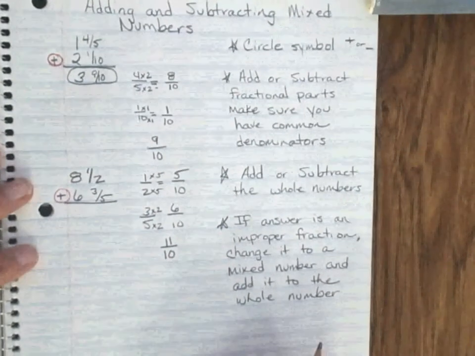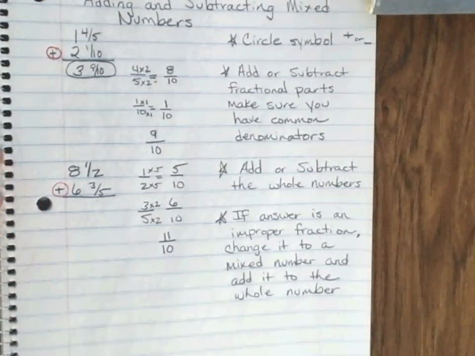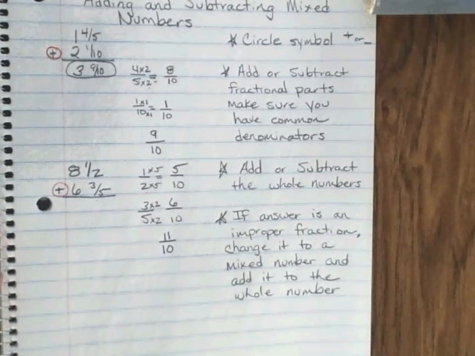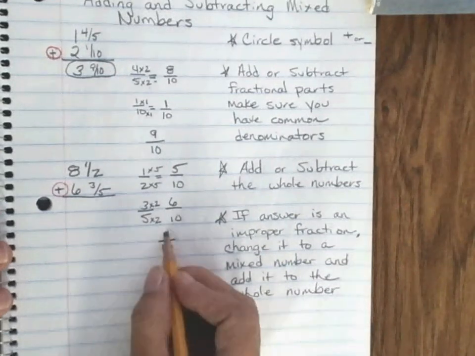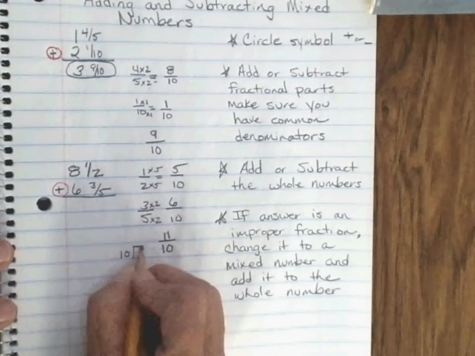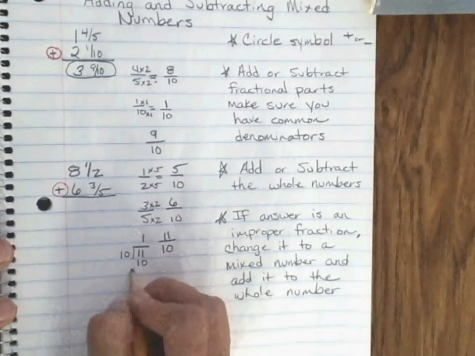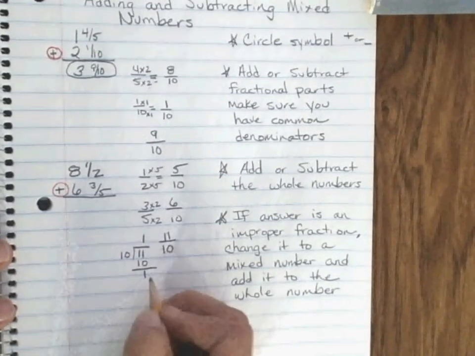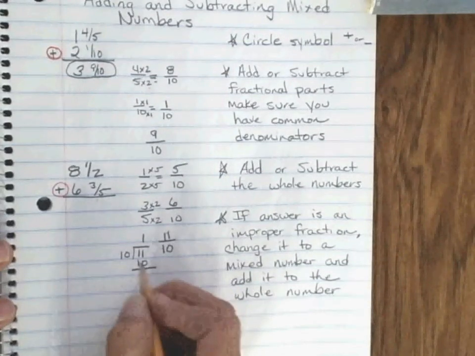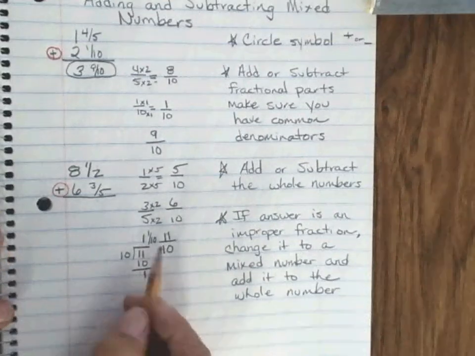That is an improper fraction. From the lesson from the day before, we know that we turn improper fractions into mixed numbers by dividing the numerator by the denominator. So I'm going to take 10 into 11. That goes once, so it's 1 and 1/10.